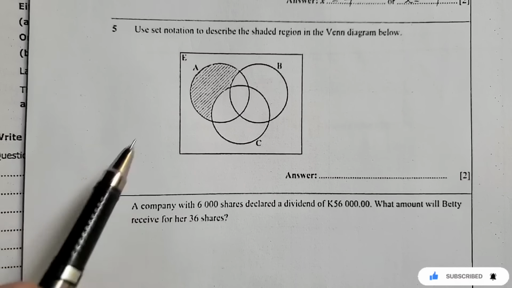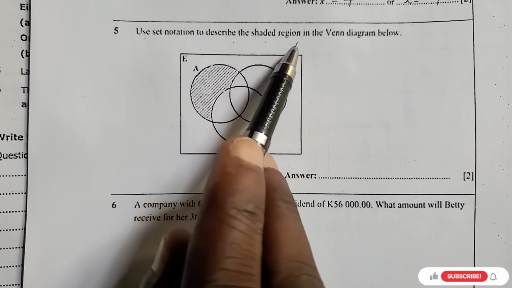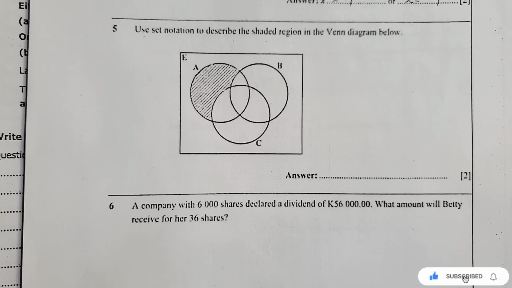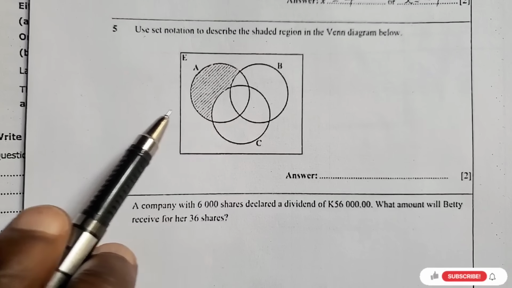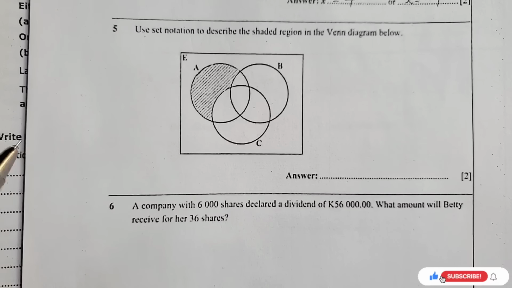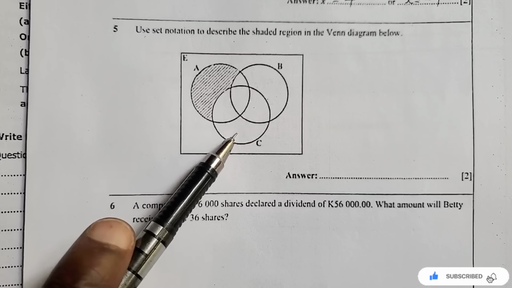This is under set, and we are asked to use set notation to describe the shaded region in the Venn diagram below. Okay, so what's the secret? It's 2 marks, yes? Now, what's the secret to answering this question? The first thing is to identify the set or sets which are completely unshaded, if at all you have, of which here we have B and C.